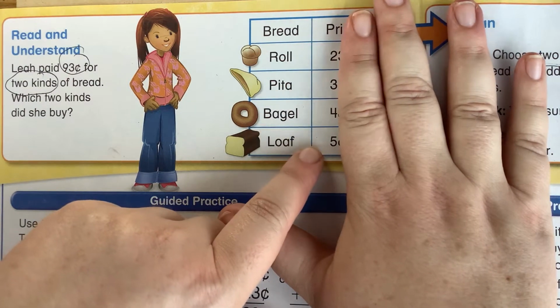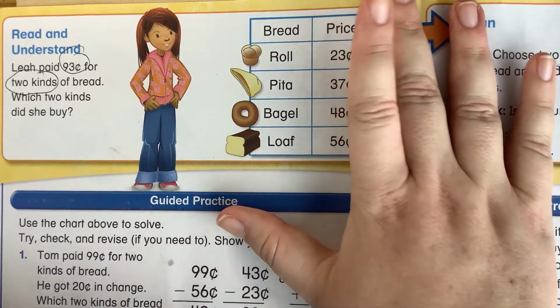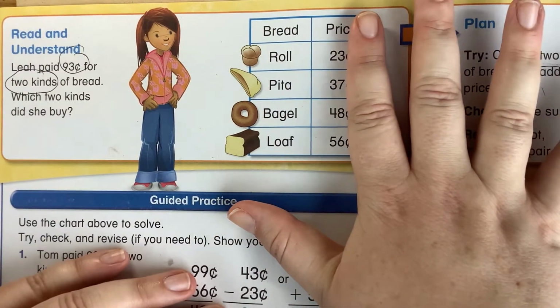So really estimating is great here so that you're making an educated guess. So you're not just pulling 2 numbers and hoping that it works, but you're guessing something that has a better probability of working. Then you're gonna look at the ones place.